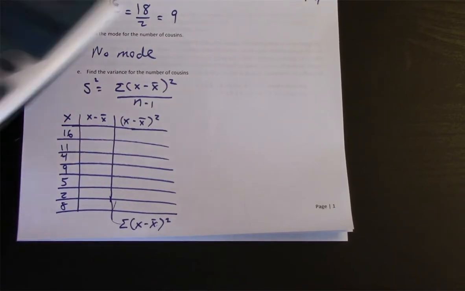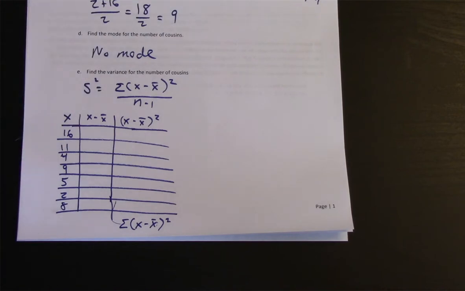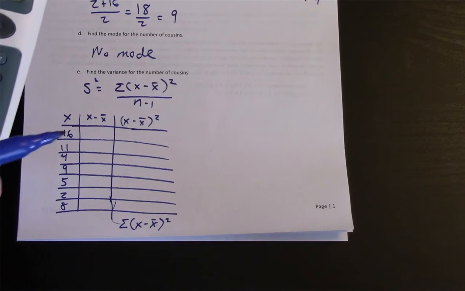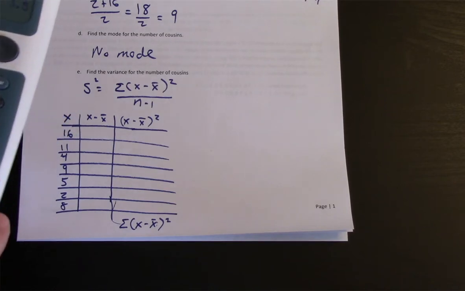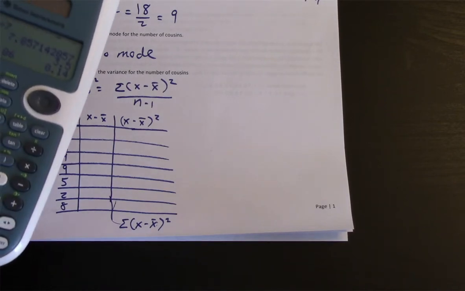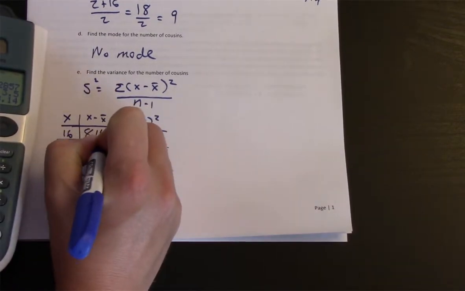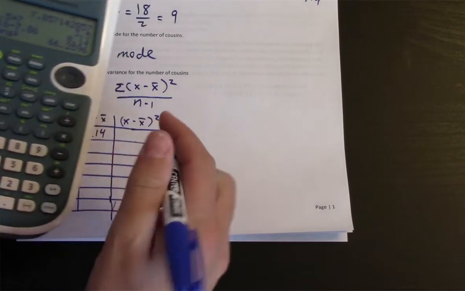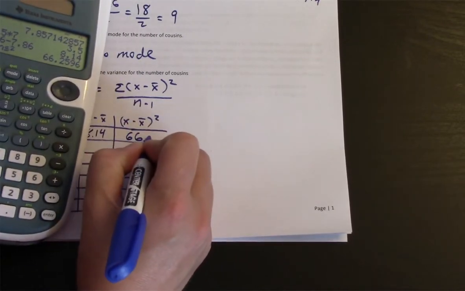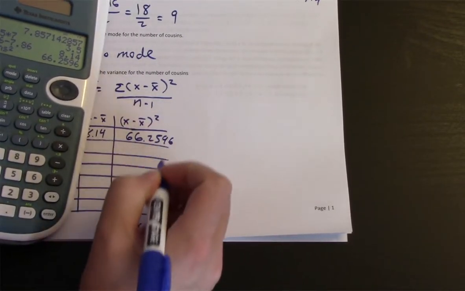So x bar is 7.86. So what I'll go ahead and do is I would say 16 minus 7.86. Okay, and I get 8.14, and then I would go ahead and square that guy, 66.2596.